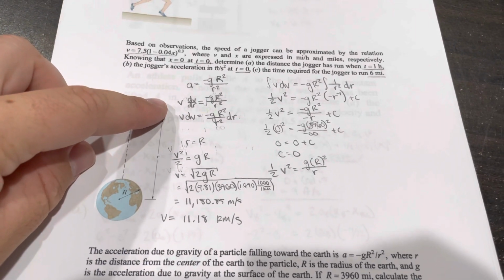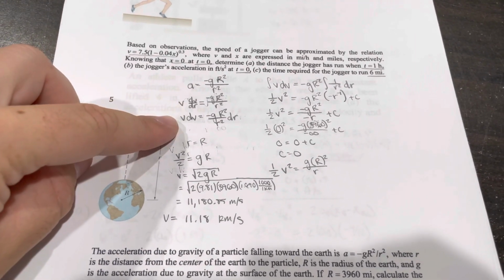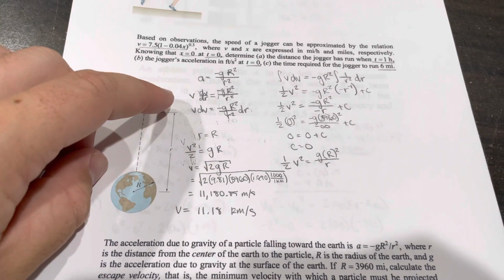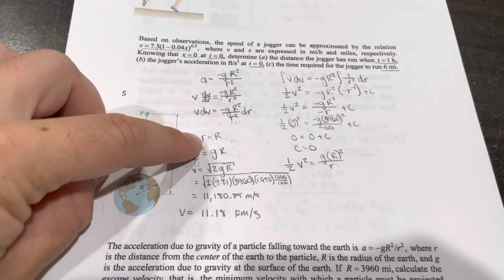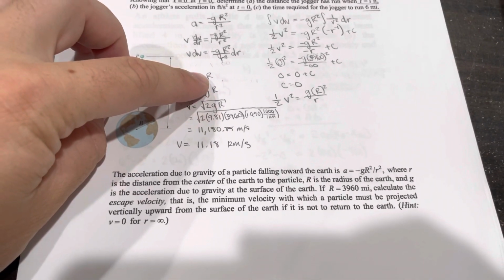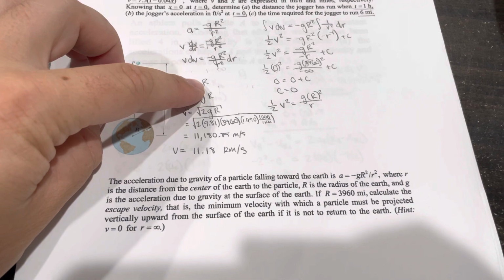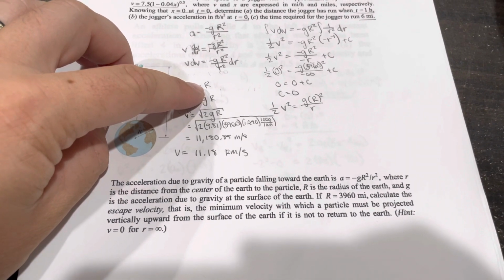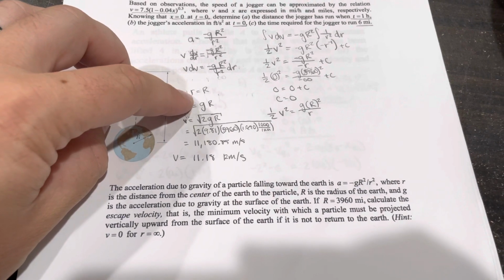This one's sort of simple too. You just take this formula and you work with it. R equals R, so radius versus the total radius. Big R is the radius of the Earth. r is the distance from the center.